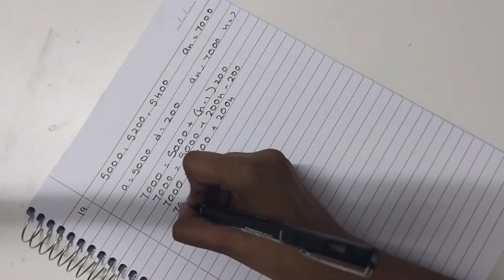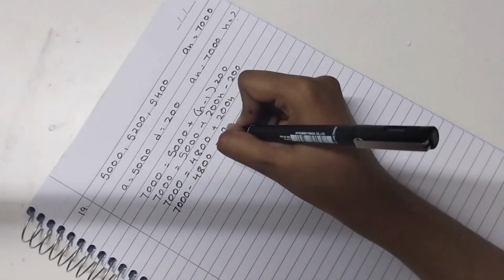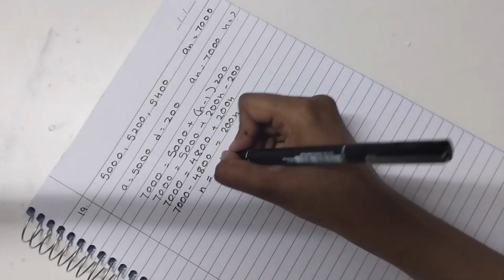And 7,000 minus 4,800 is equal to 200n. And the value of n is equal to 11.